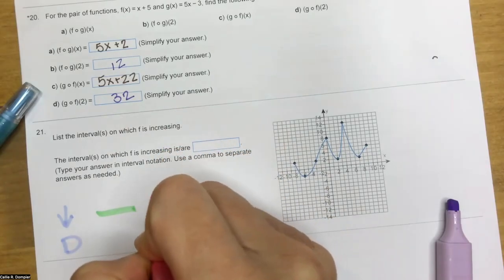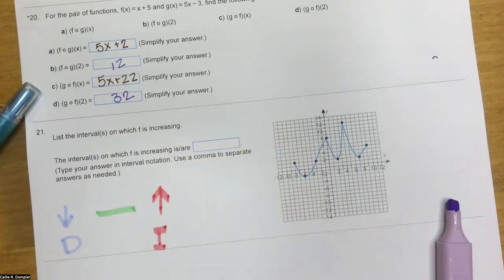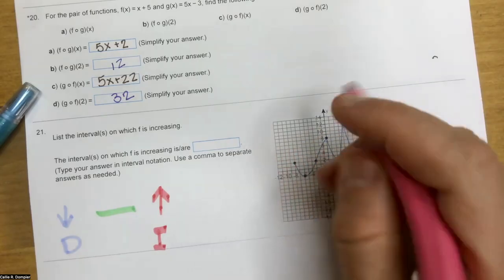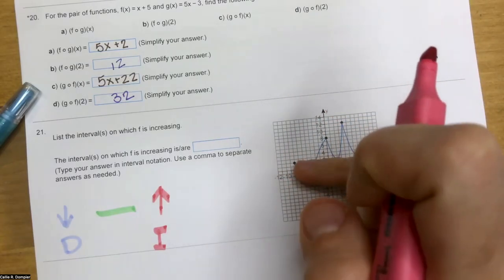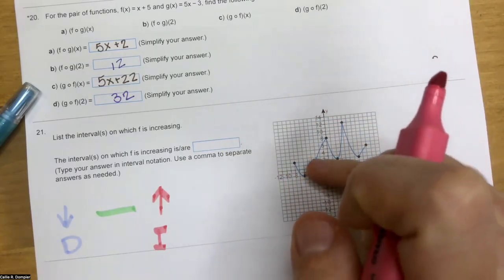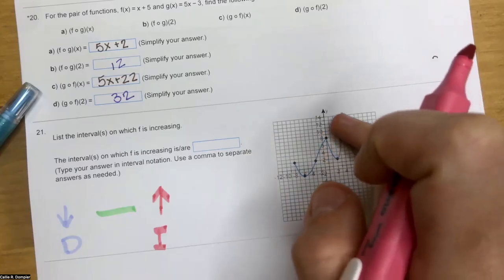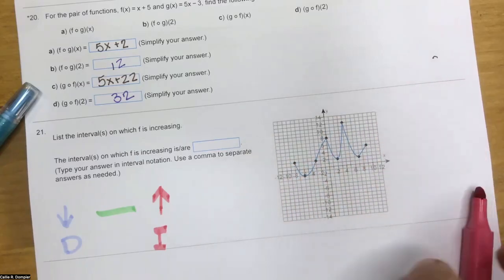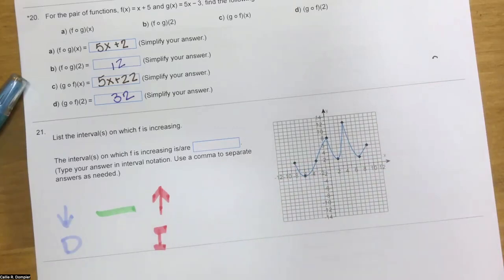And this is increasing. They're only asking where it's increasing. Now, I know you can't really do this because it's on a computer, but just go from left to right. Think about from here to here, they've marked all the points where something might change, okay? From this point to this point, is it going up or down? It's going down.